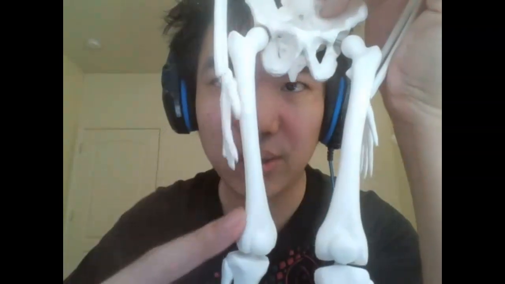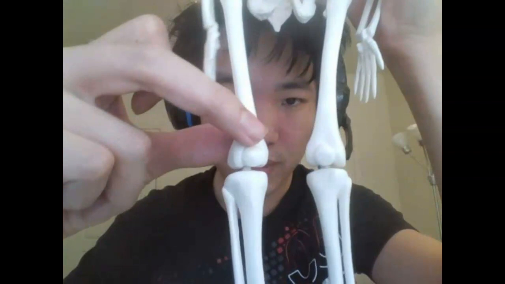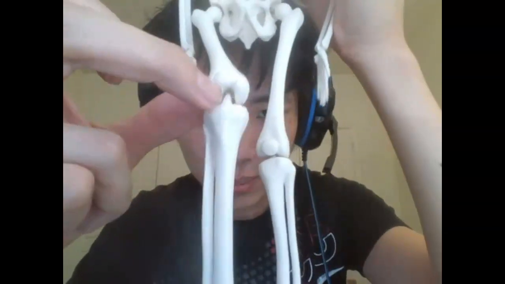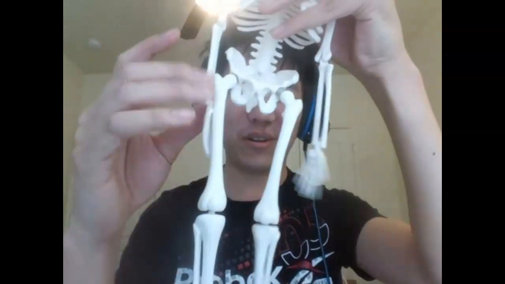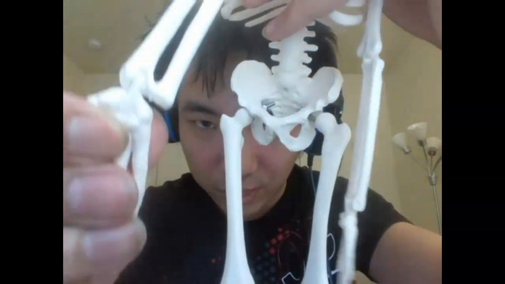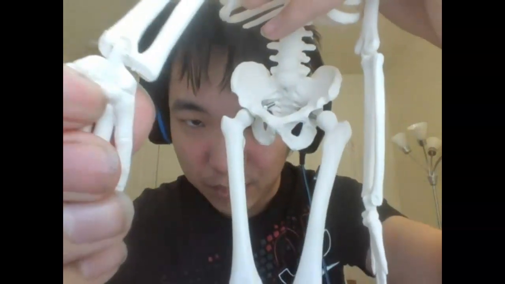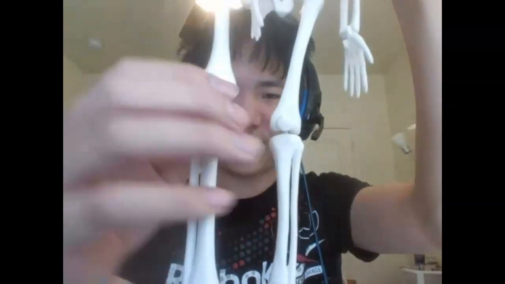Now let's move on to the legs. This large long bone right here is the femur. Then you get to the knee. Part of the knee joint is the patella. The patella bone, pardon me, is a sesamoid bone. There are only a couple of sesamoid bones. These are small and circular. There's the patella, and then there's a pisiform bone up here in your carpal region. Sesamoid bones.